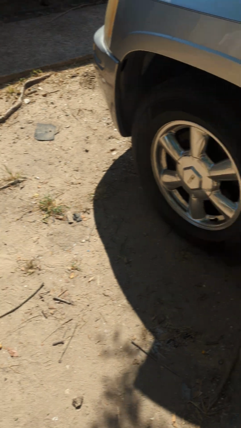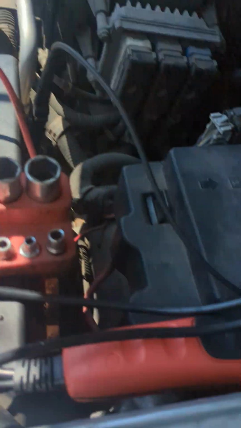I'm going to clean the ALDL up. I found one ground that was dropping some, giving me some resistance issues. It was literally off of the battery over here.